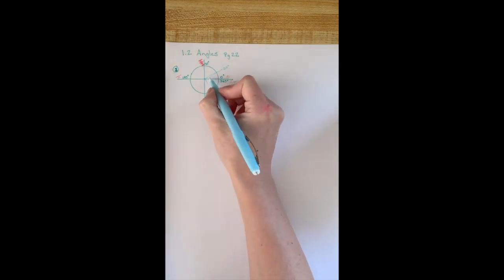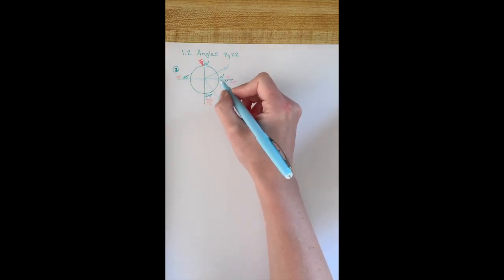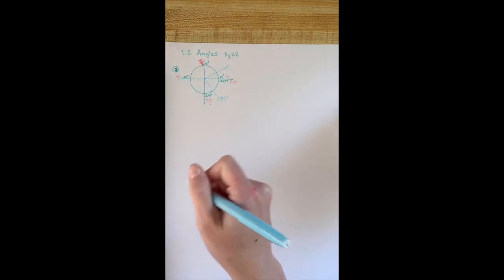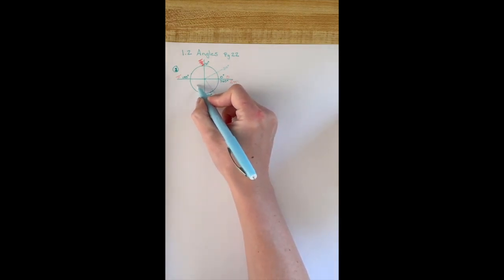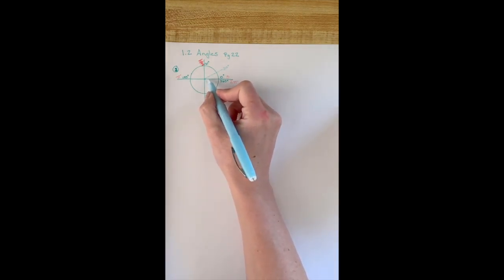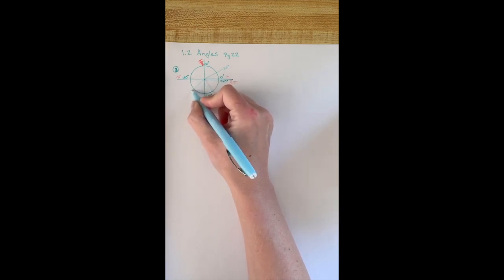Now remember, positive angles are counterclockwise, negative angles are clockwise. So if we want a negative 135 like the next angle in the book says, we need to start here and go down. So negative 135 is going to be about halfway.